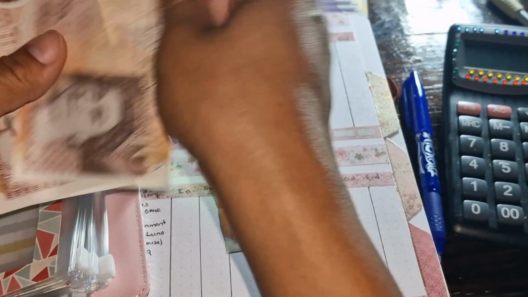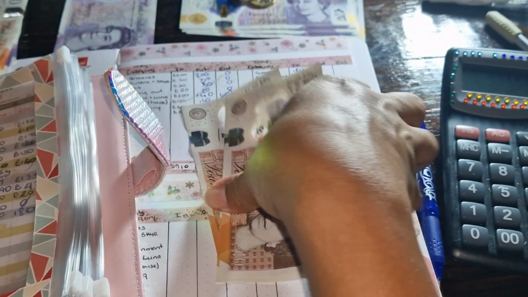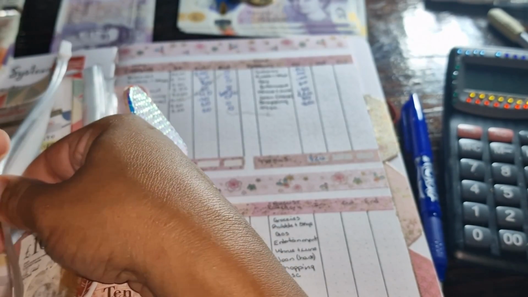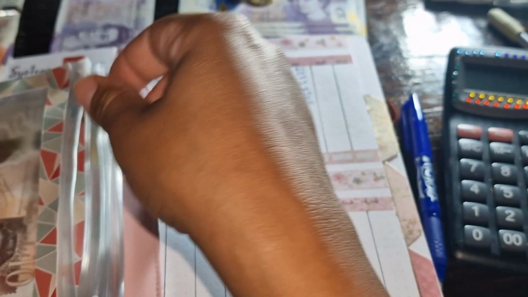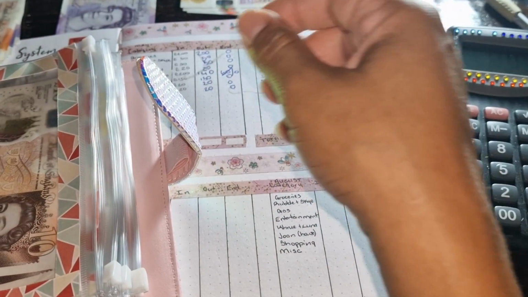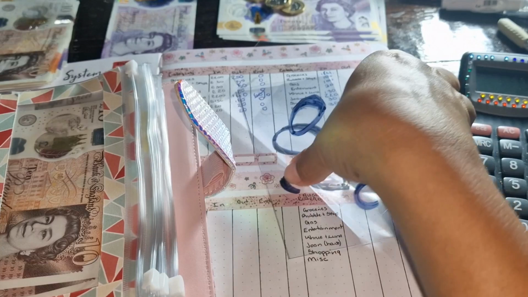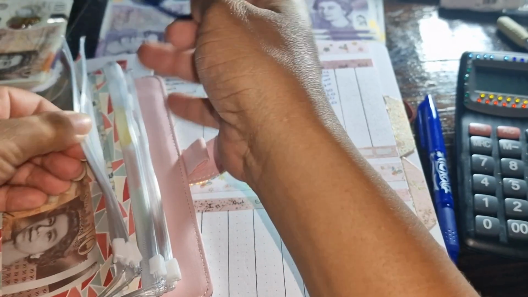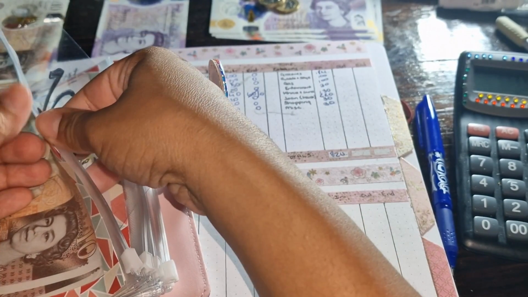So 10, 20, 30. I took out the money offline, off the camera, so that's why it's now empty. Okay, 30. And online, in here we still have 130. Okay, look at that, I closed it again.